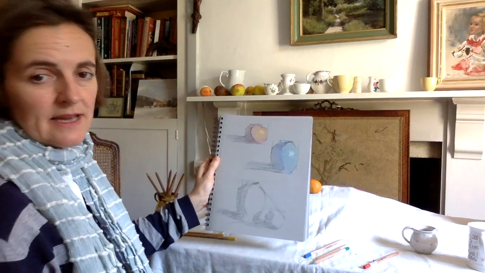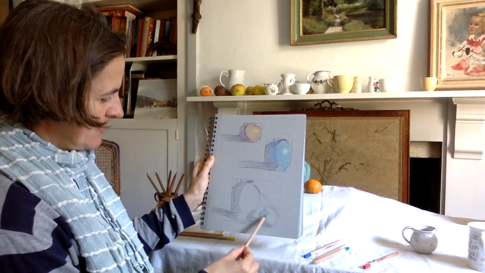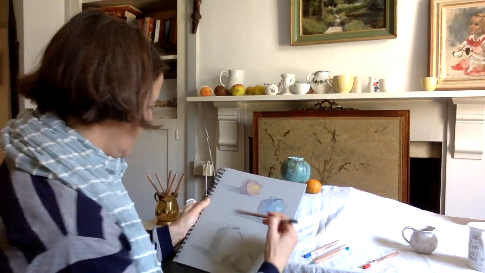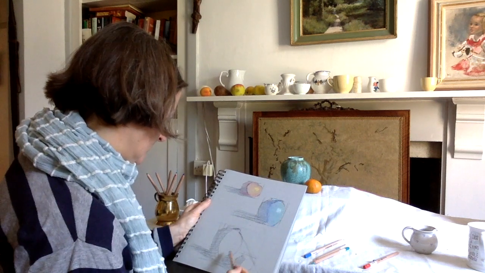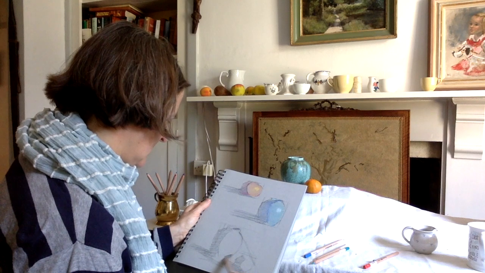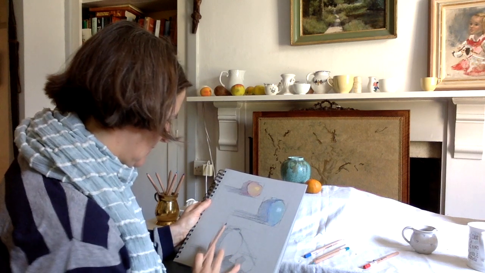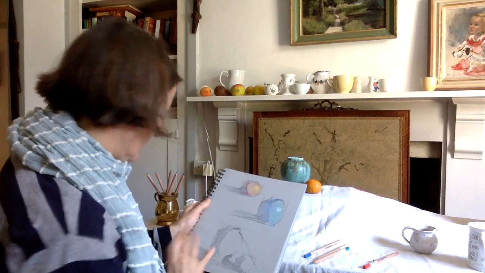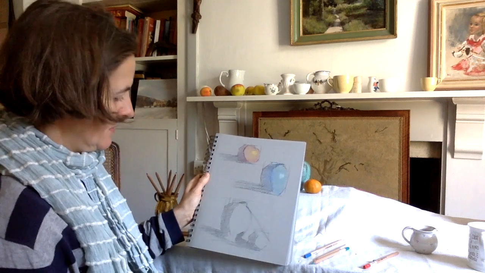So that's the essence of the drawing and the relationship. Do you see how kind of lovely and abstract it looks through here and through here? I'm just going to make this really obvious, this lovely shape here. So really it's a completely abstract shape, but it does work with the painting.